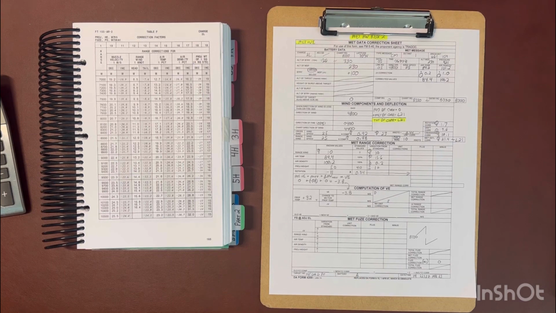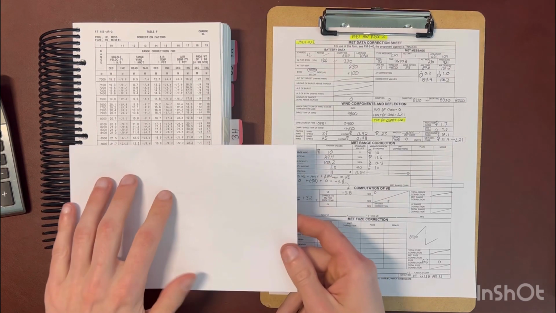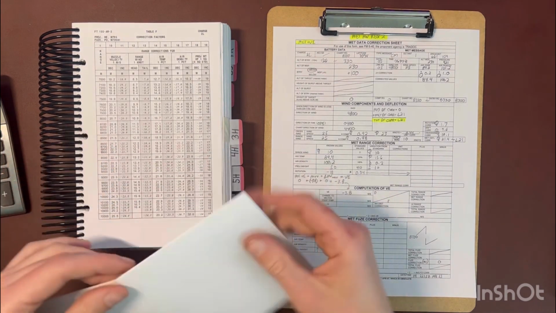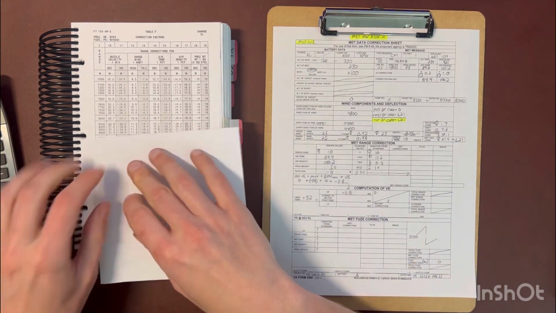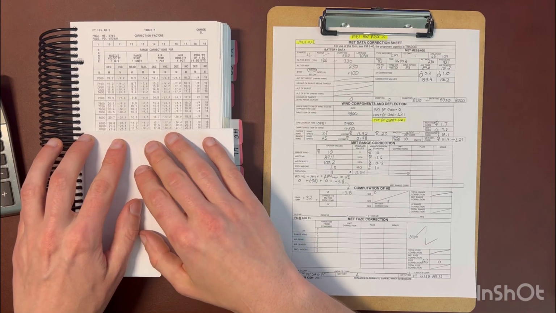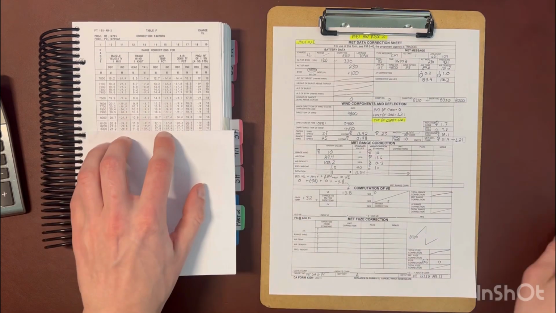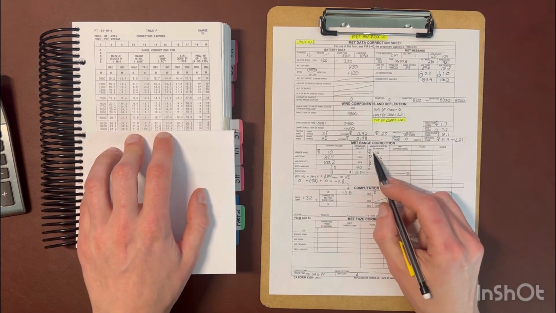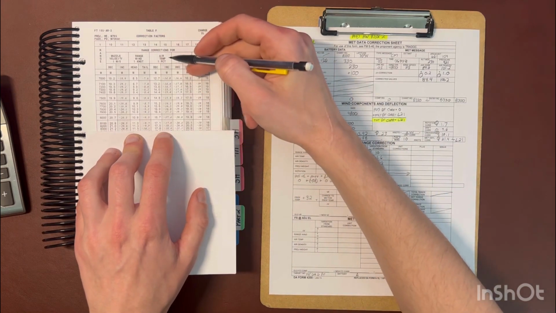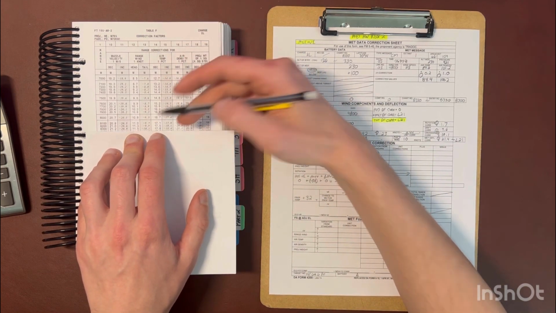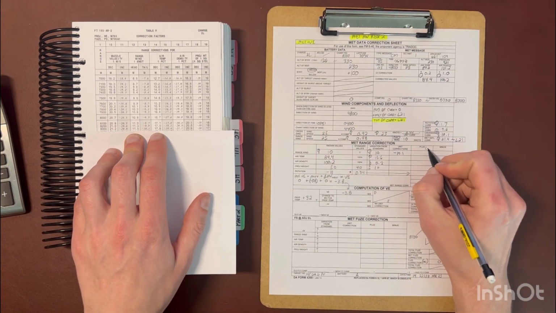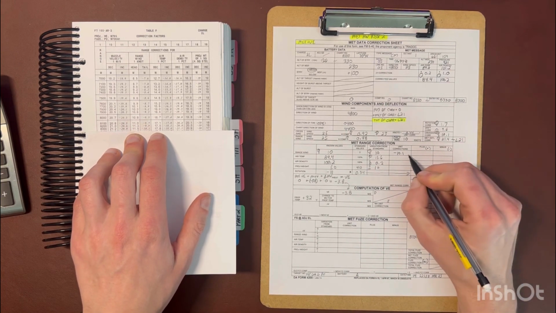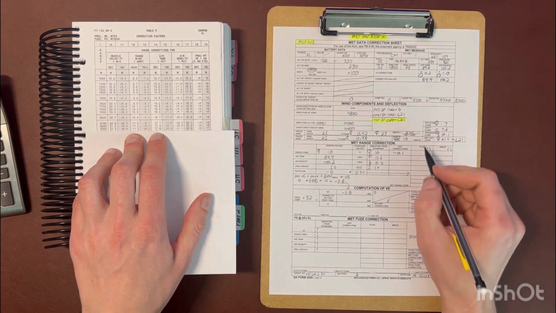Especially when extracting data from table Fox and table Juliet, it's a good practice to use a straight edge to make sure you don't accidentally extract from the wrong column. Okay, so here we go, 8300. So entry range 8300. I have a tailwind. So I come down, I see that the value is negative 10.1. This value is negative. That means that this value is going to be negative, so I'm going to cross through the plus column.